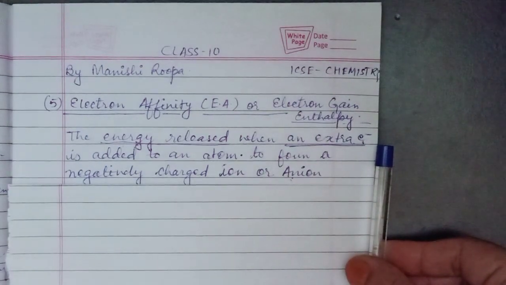Hello children, till now we have done ionization energy and now we will start from electron affinity.